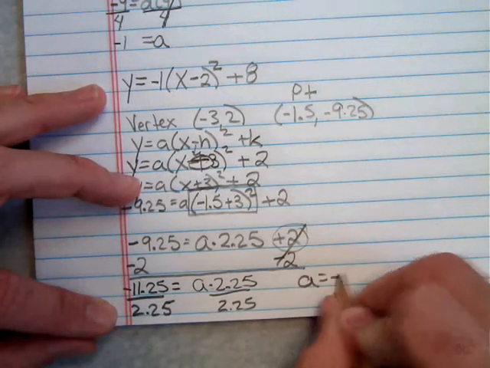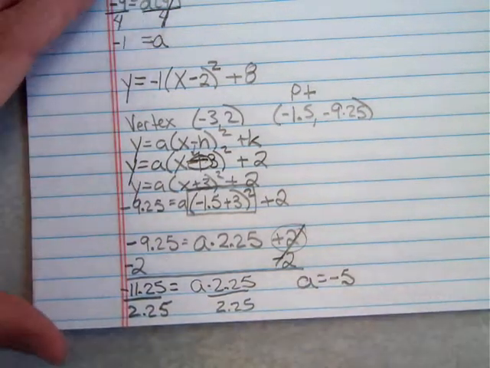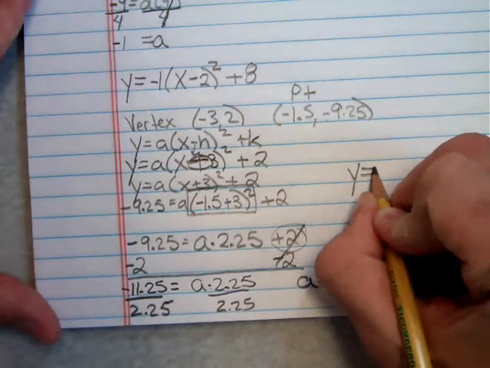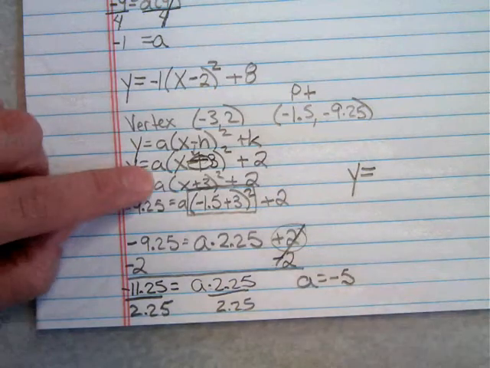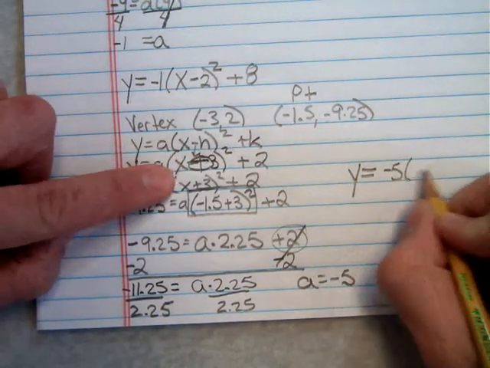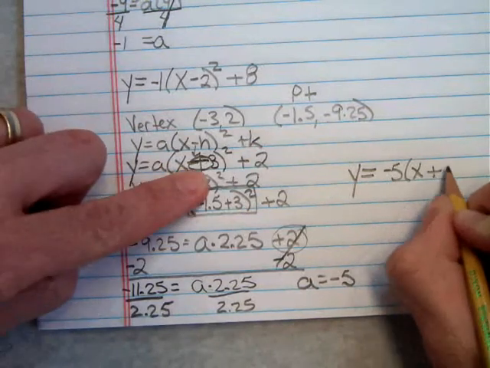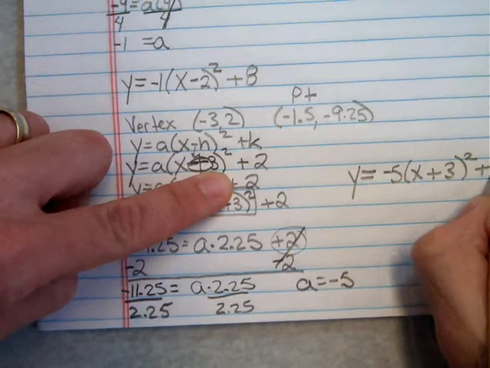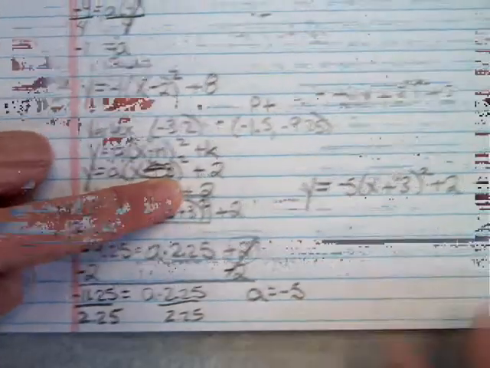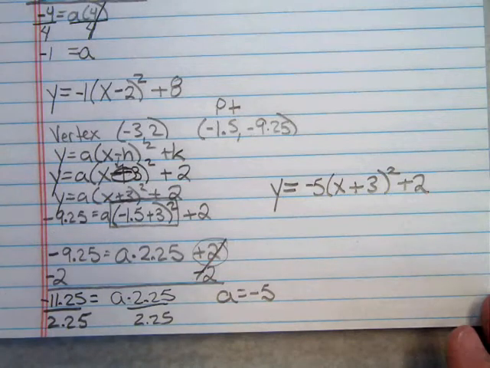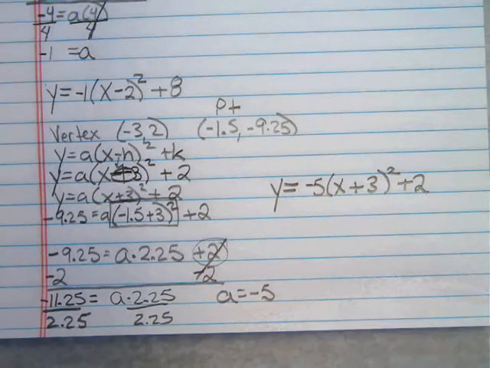A equals negative 5. Now to finish this, we're making the equation, so I'm going to rewrite it: y equals, the a value is negative 5, then x plus 3 squared plus 2. And that's how you create vertex form equations with a vertex and a point on the parabola.